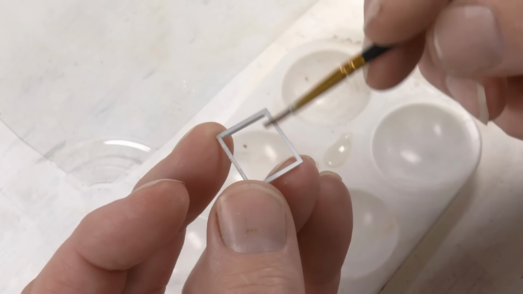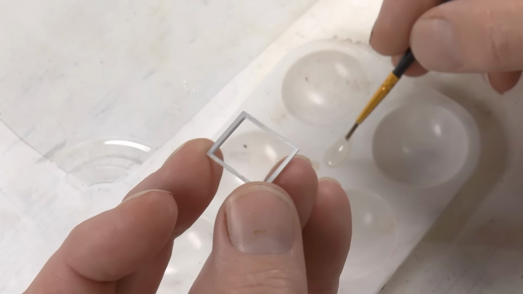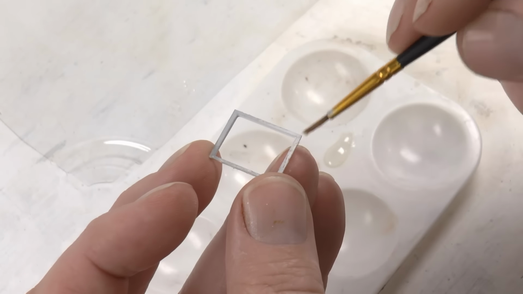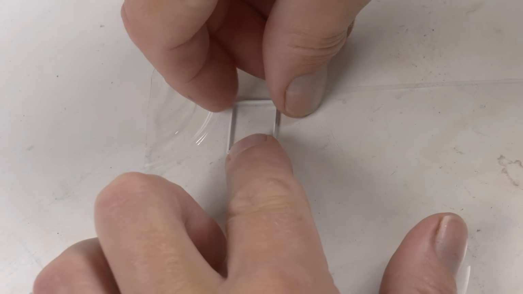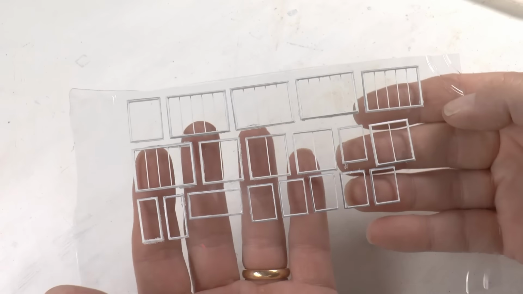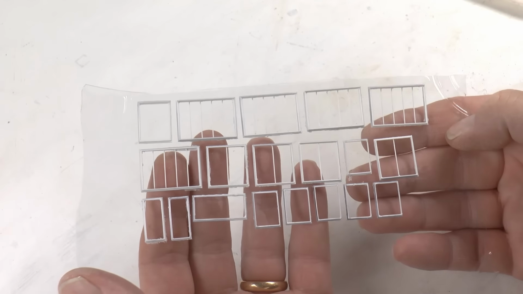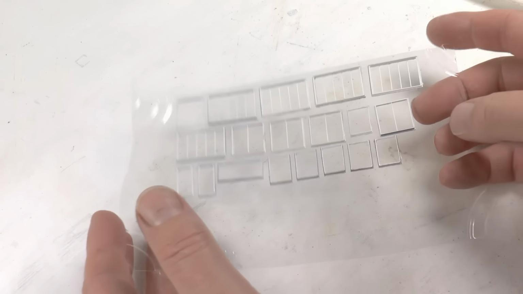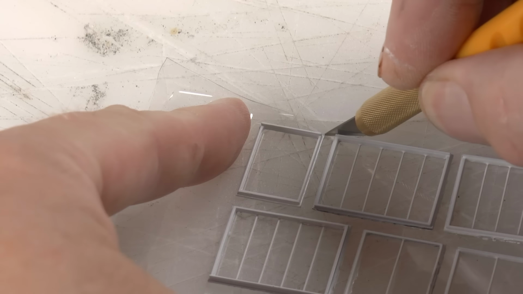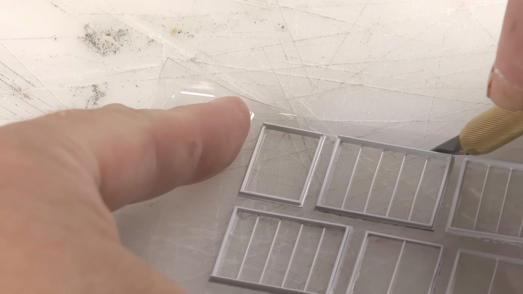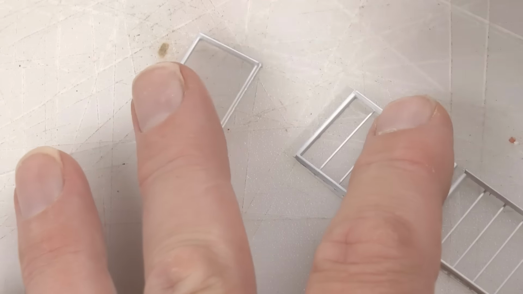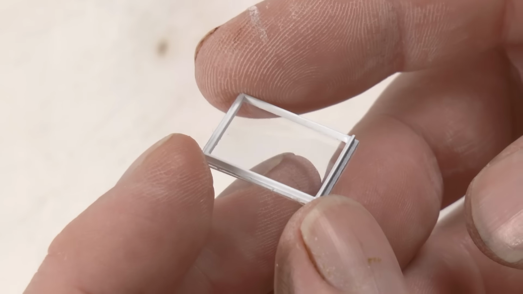So you apply it using a paintbrush like this, let it dry for 3 minutes, and then you put the window frame in place on the glass, and it bonds instantly. So now I placed all the frames on this sushi package. Now it's time to cut them out, and for that I'm using a scalpel. It's an advantage to put them all in one row. That makes cutting a whole lot easier. But you see here, the result is perfect. No glue on the windows.